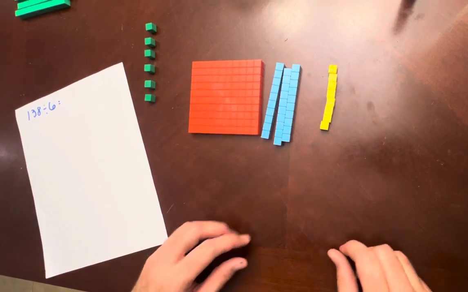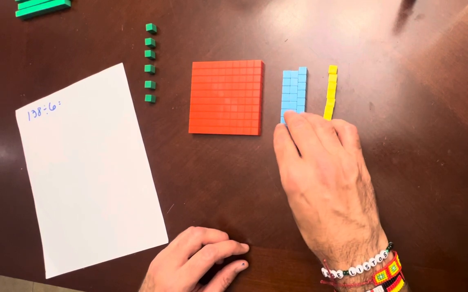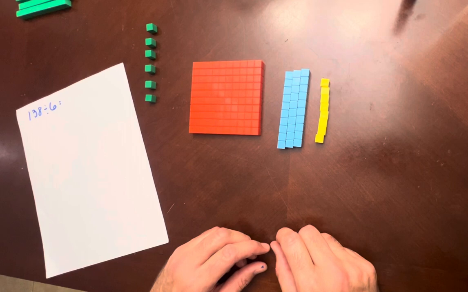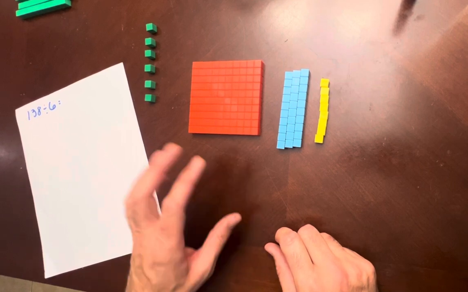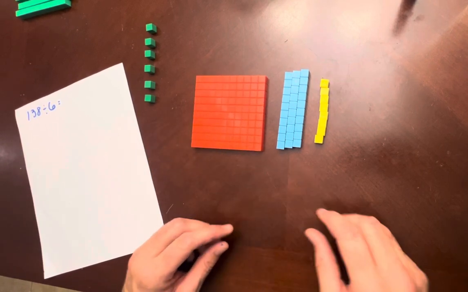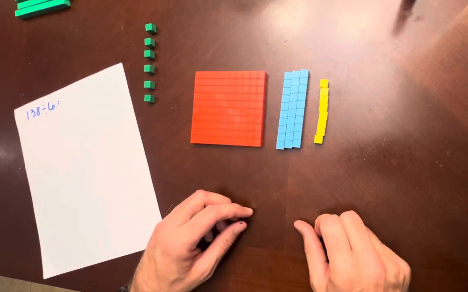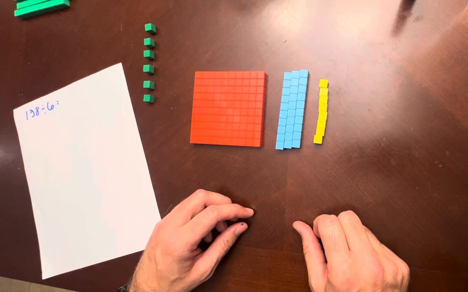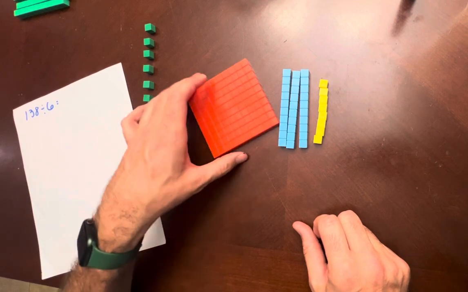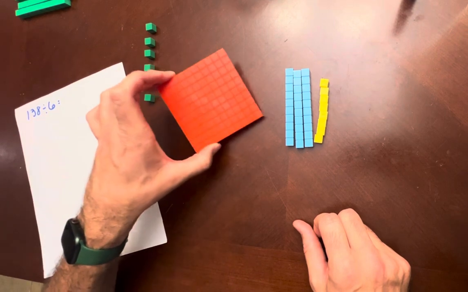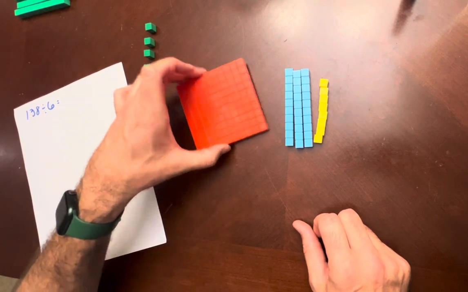Now we're going to start dividing. This is a good time to remind kids that if multiplication is repeated addition, then division can be thought of as repeated subtraction. We're going to be taking away from our total and putting them into groups. But right now we only have the 100. Just like if you were doing the standard algorithm, you'd want to start with your largest place value. So we can't take this one and put it equally into 6 groups. So what we need to do is trade this for 10 tens.